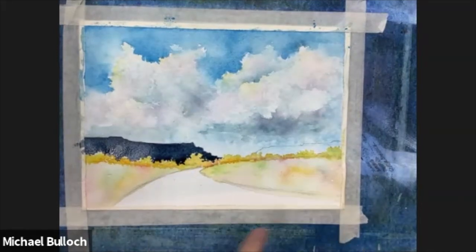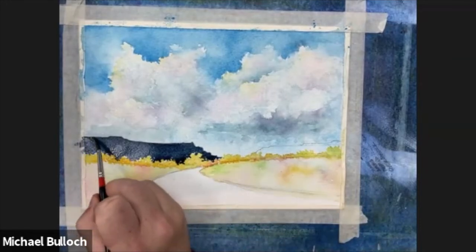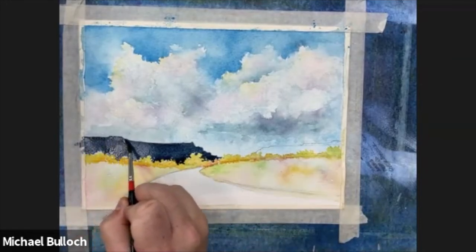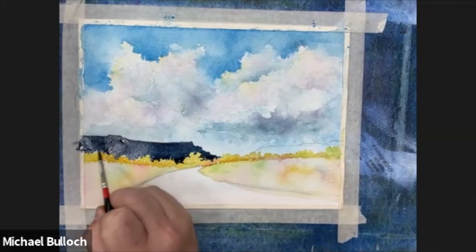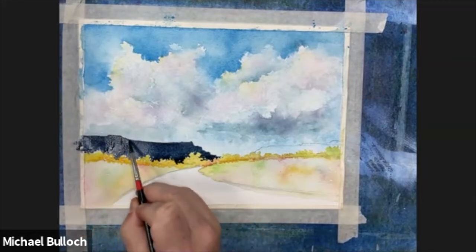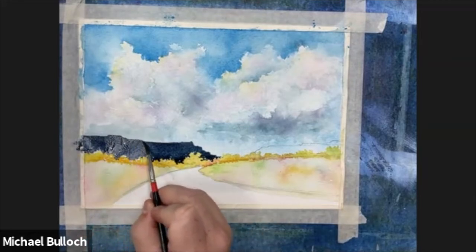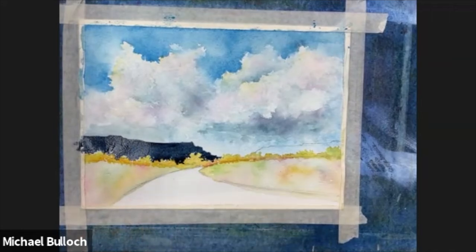Now I want this to be similar to this. Let me just see if I like maybe that. There we go. But I want it to be a little bit lighter. And what I'm going to do is grab a little more of my quinacridone violet, and I'm going to make a violet gray over here.